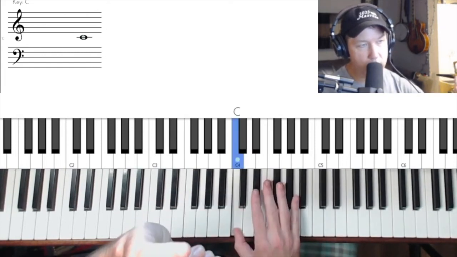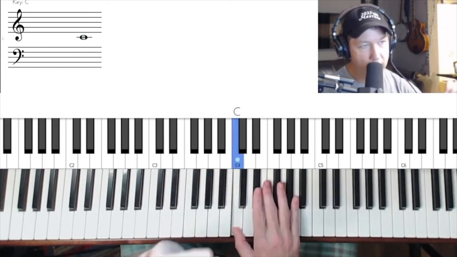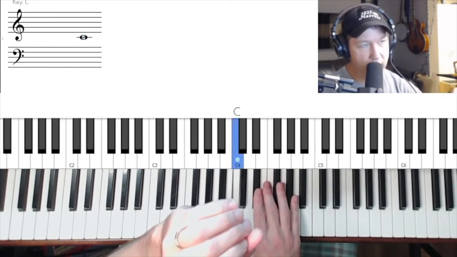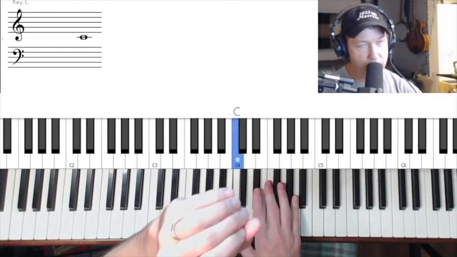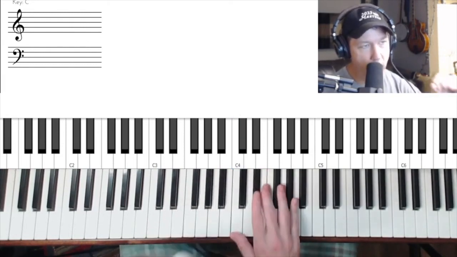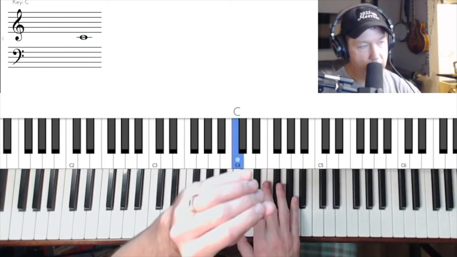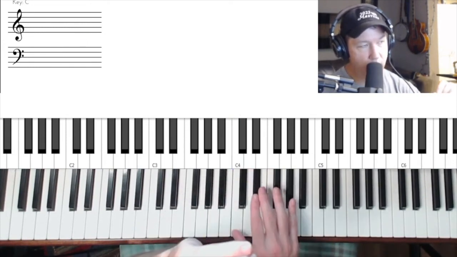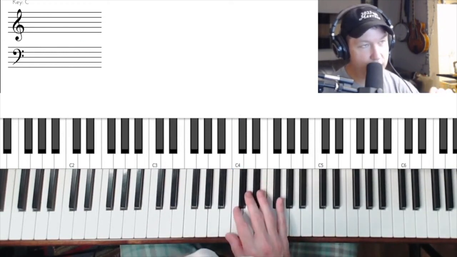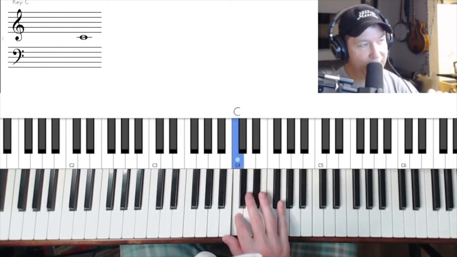So a review. Whole notes. 1, 2, 3, 4. Half notes are 2 beats each. 1, 2, 3, 4. And quarter notes. 1, 2, 3, 4. The last one we're going to learn for today is eighth notes. 1 and 2 and 3 and 4 and 1 and 2 and 3 and 4 and 1 and 2.